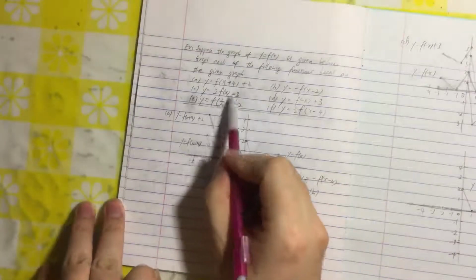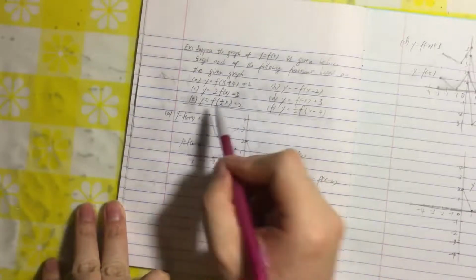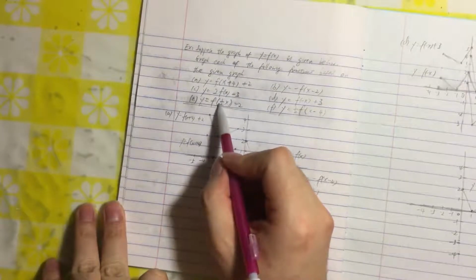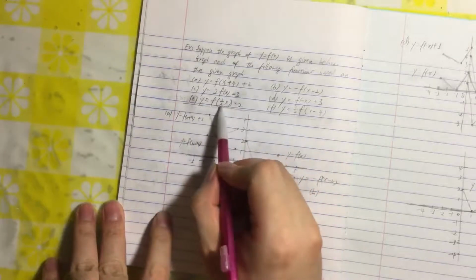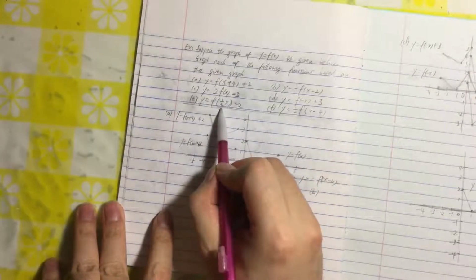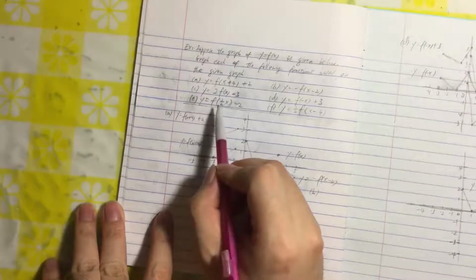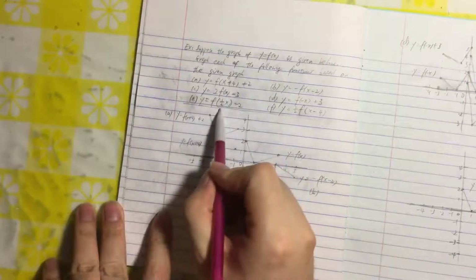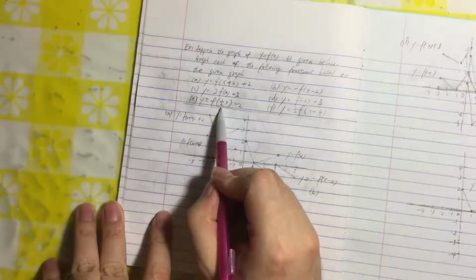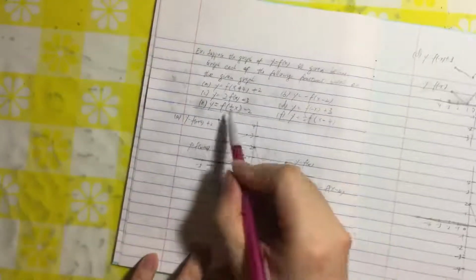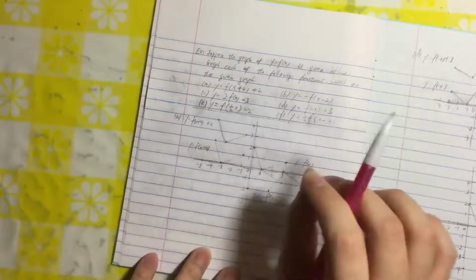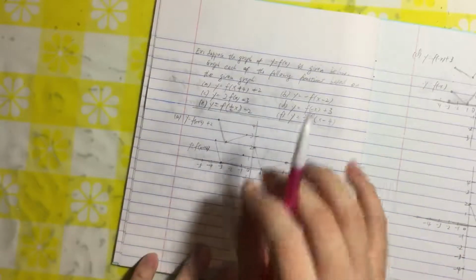When I multiply x by a half, since half is less than 1, we stretch the graph horizontally by a factor of 1 over a half, which is 2. So first of all, when I multiply x by a half, I stretch the graph horizontally by a factor of 2, because 1 over a half is 2.